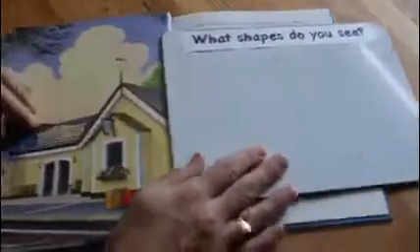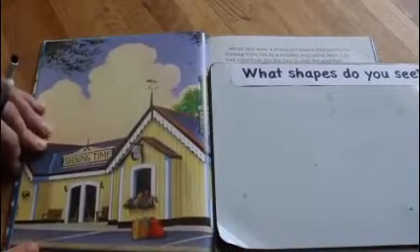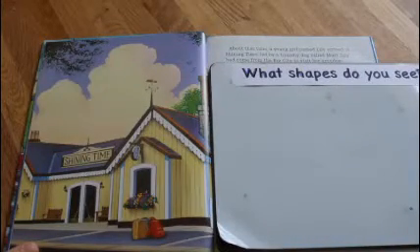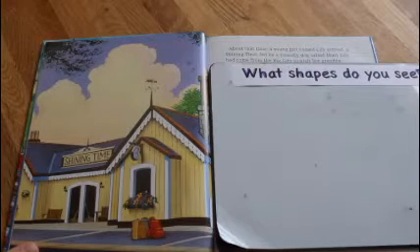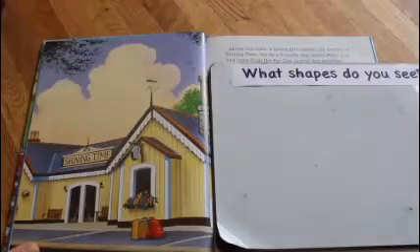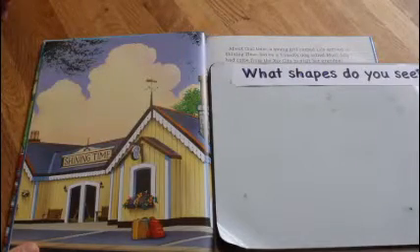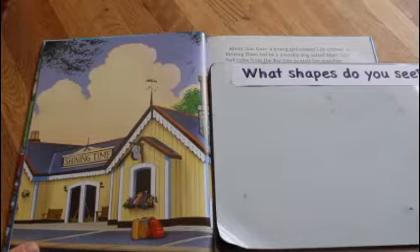Next one is our picture. This one's sort of a specialty to my friend Damien, loves trains. Well, here's a train station. Let's read it. What shapes do you see? Okay. Normally we're just shouting out or raising our hands.